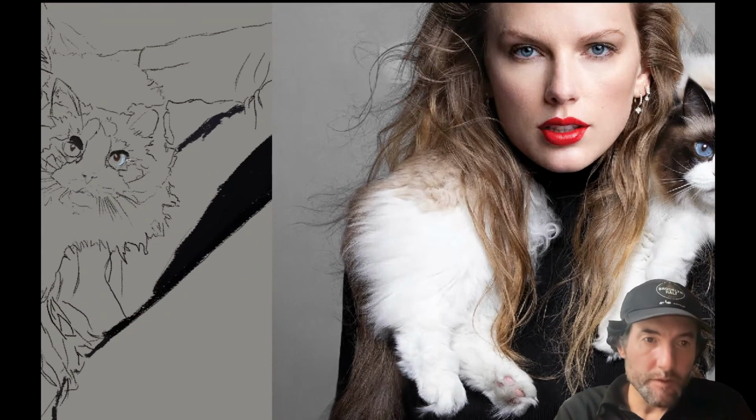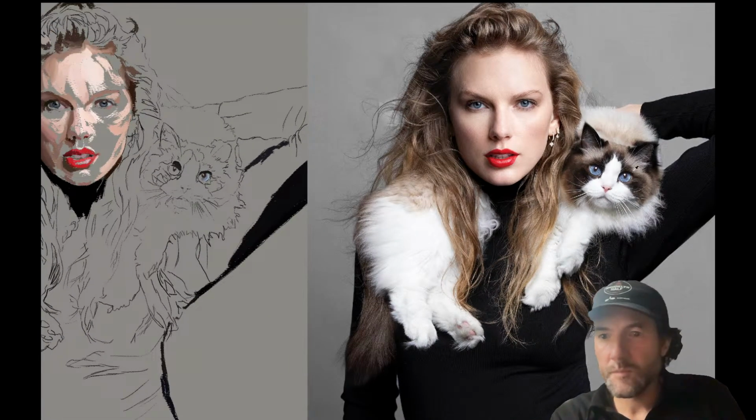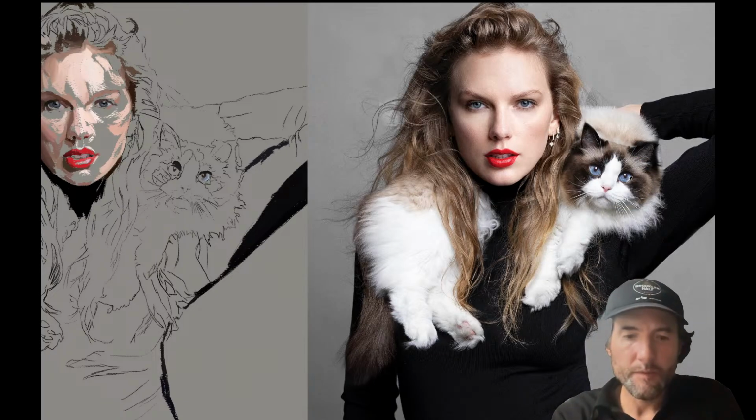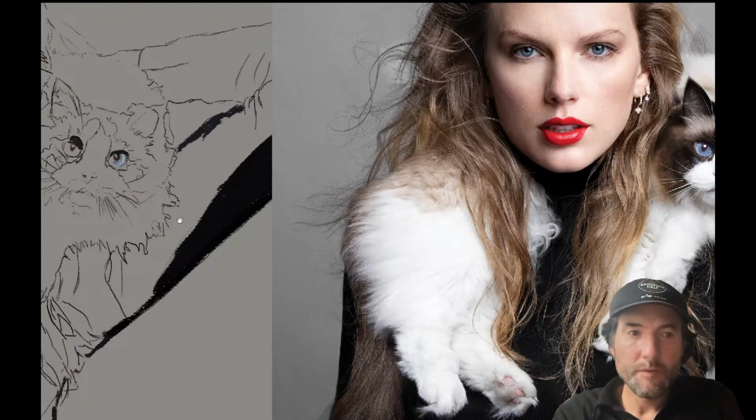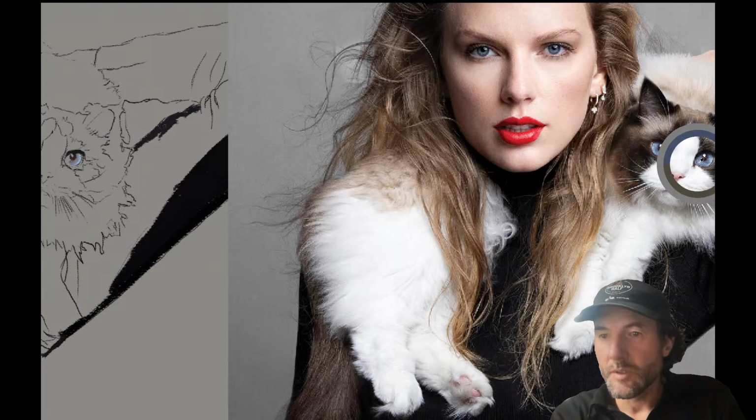I'll get in here a little tighter. Meowmers. There's a greeny. Yeah, so sometimes if you're moving in here on the eyes, I might want to zoom in a bit more.